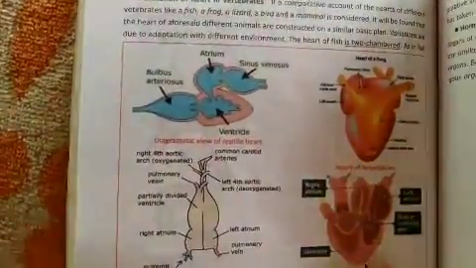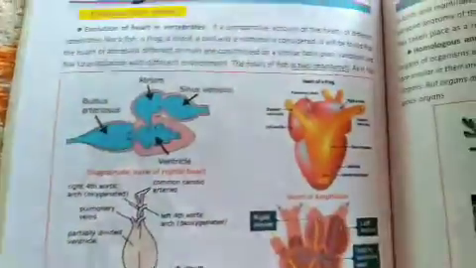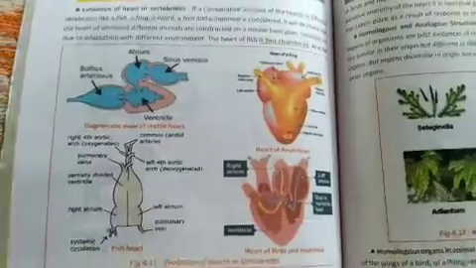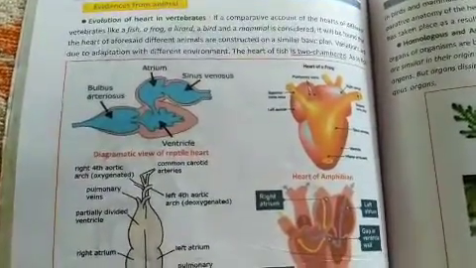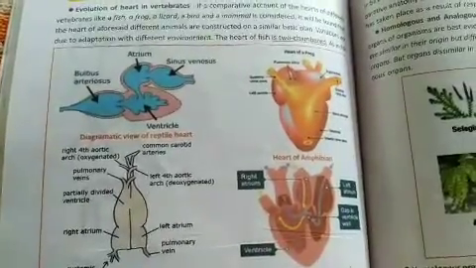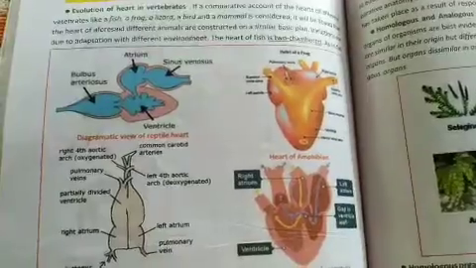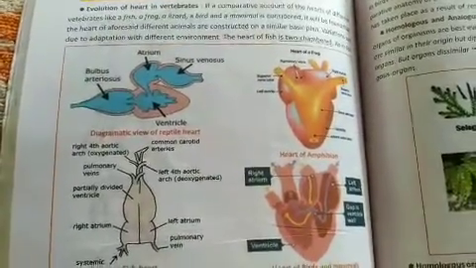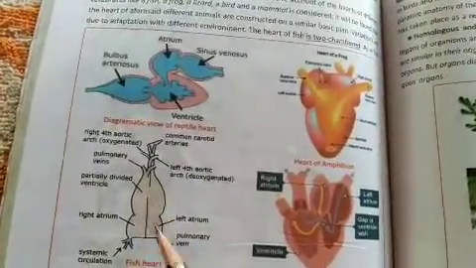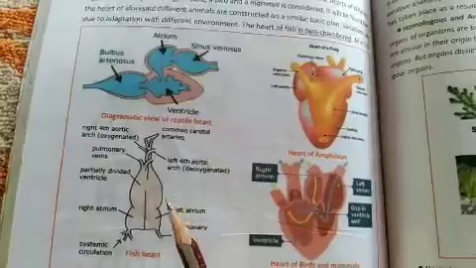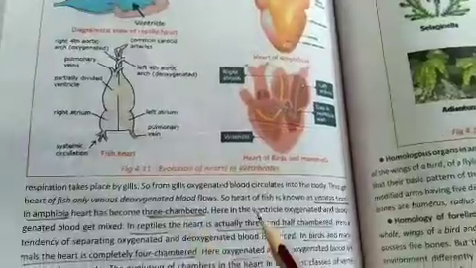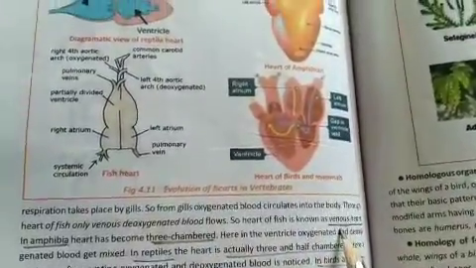Now see the evolution of the heart of vertebrates. How the heart has evolved in vertebrates. In class 9, we learned there are 5 classes of vertebrates. What are the 5 classes? Fish, amphibia, reptilia, birds and mammals. The heart has evolved in these vertebrates. First class is fish. In fish, only 2 chambers are present, one auricle or atrium and one ventricle. There is no separation. That's why the heart of fish is called the venous heart.